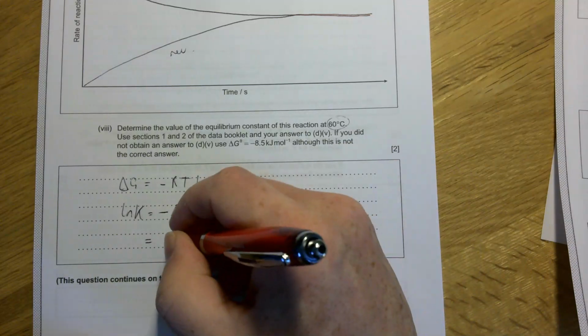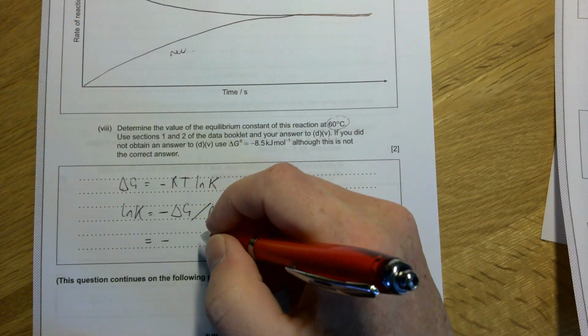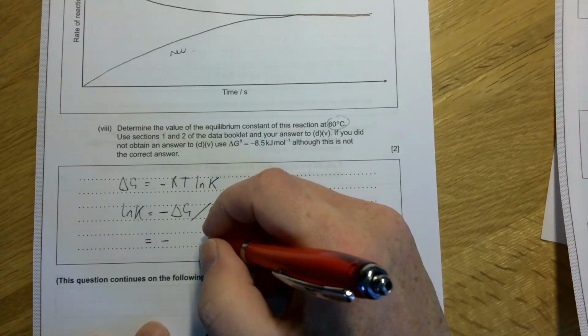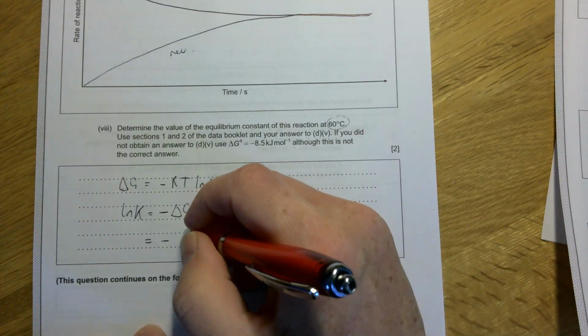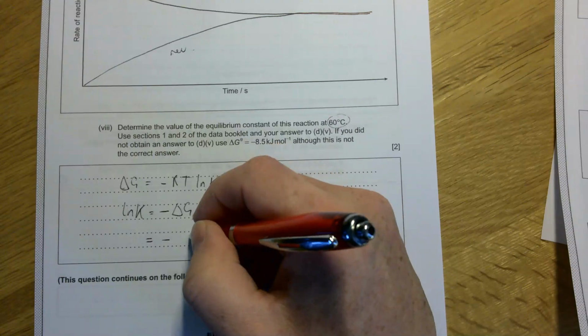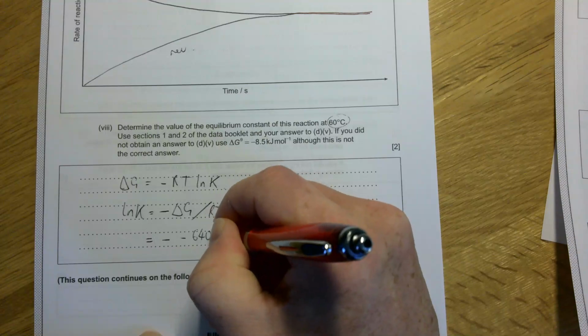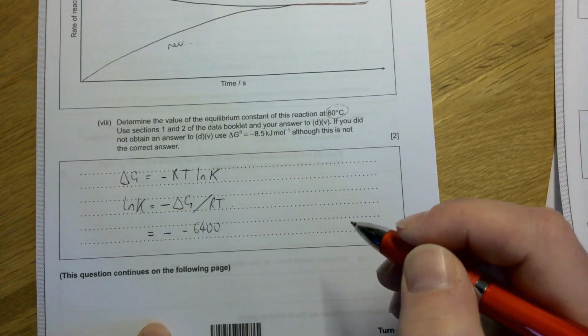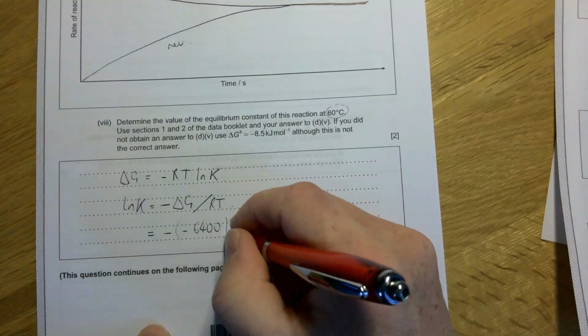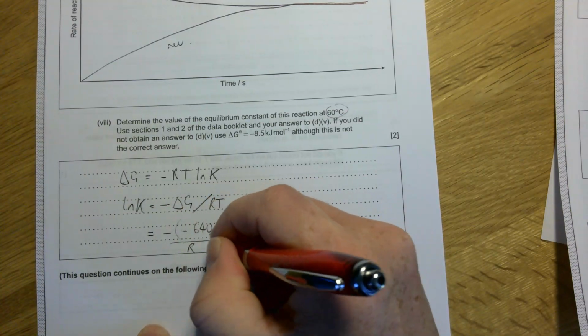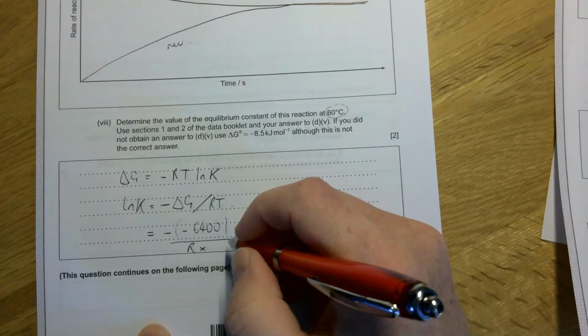So we plug in the number for delta G that we worked out, which was minus 6,400 if it's converted to joules, divided by R times the temperature, which is 333 Kelvin.